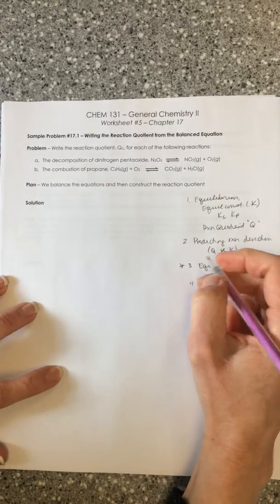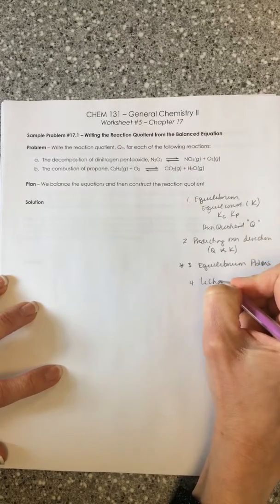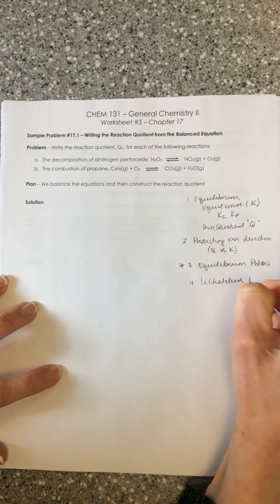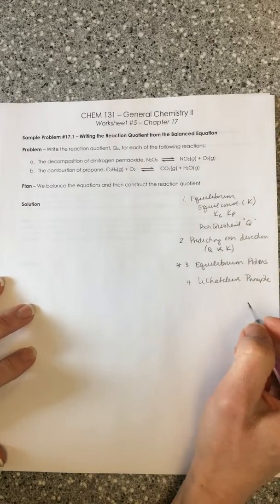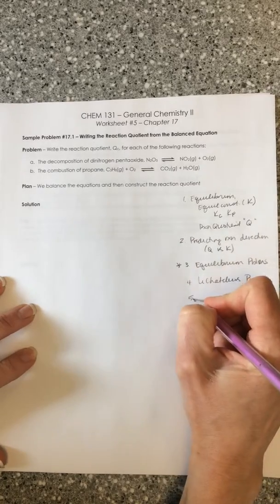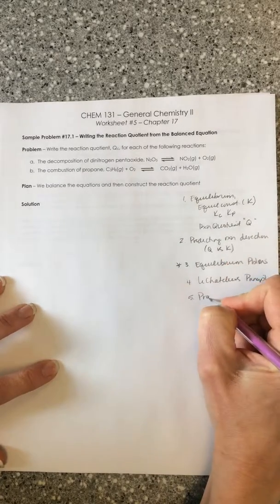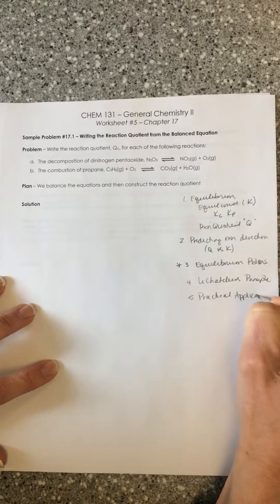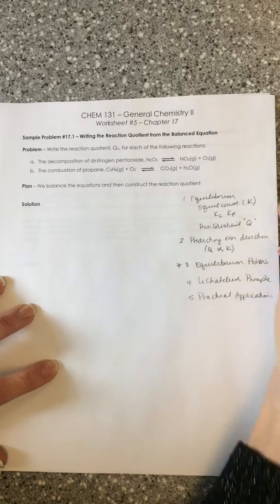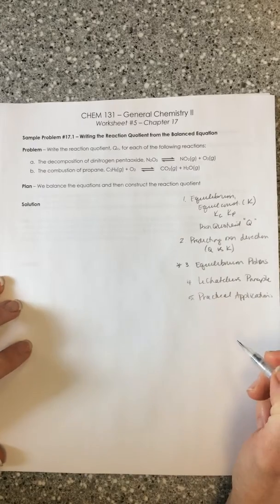The fourth thing that's important is something that we call Le Chatelier's principle. This is a way to think about how equilibrium can shift. So we'll get to that, and then the last thing is practical applications. So those are the 5 things that are going to become important in this chapter.